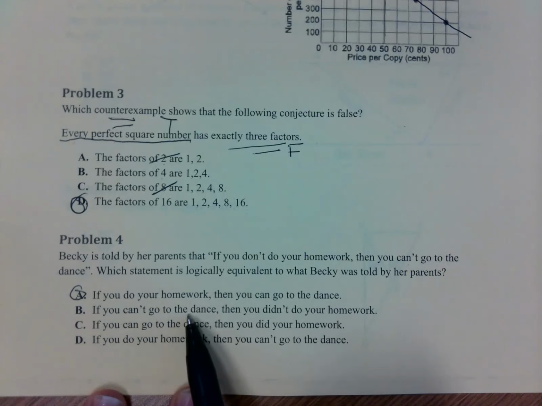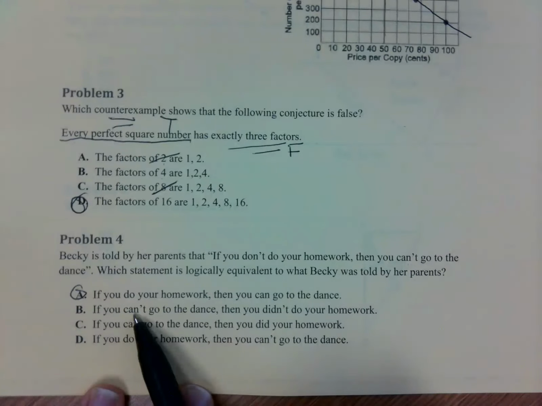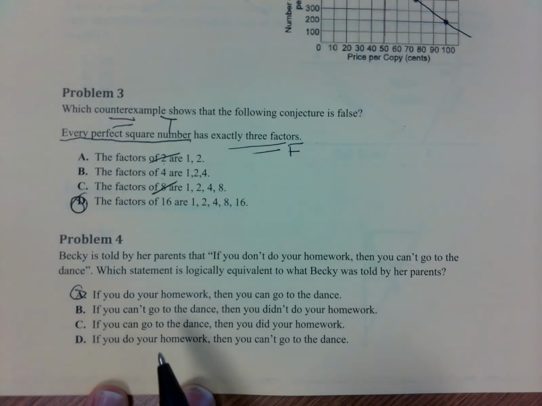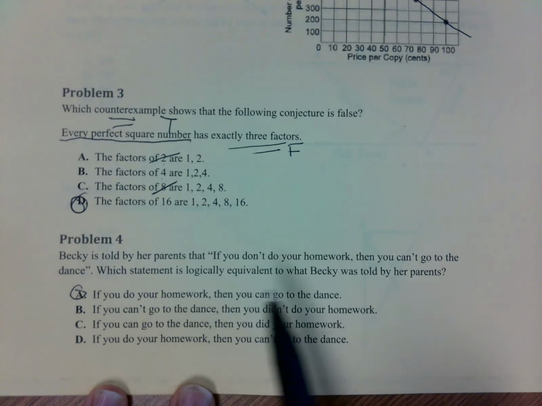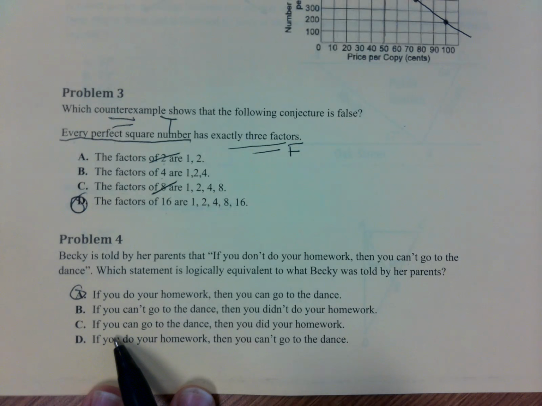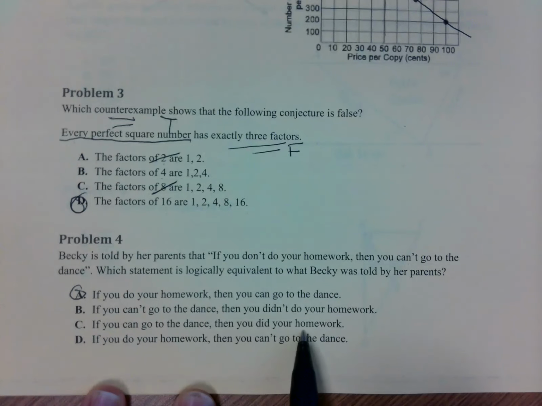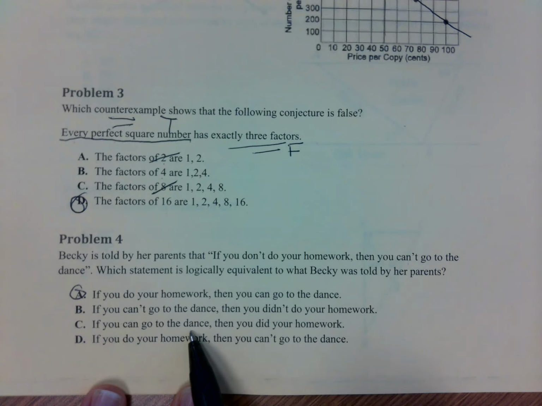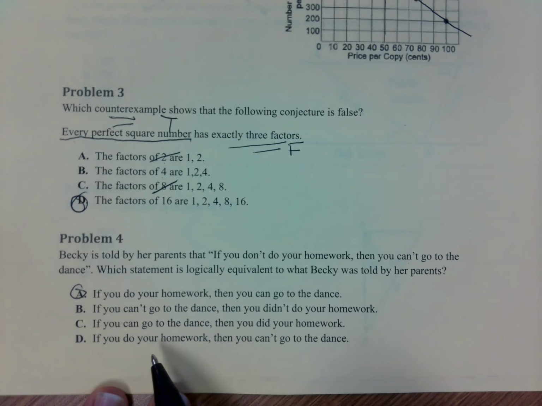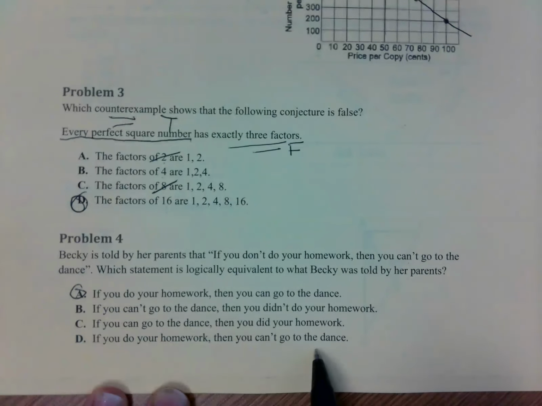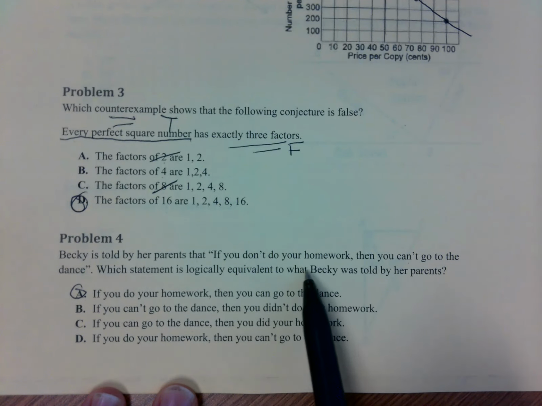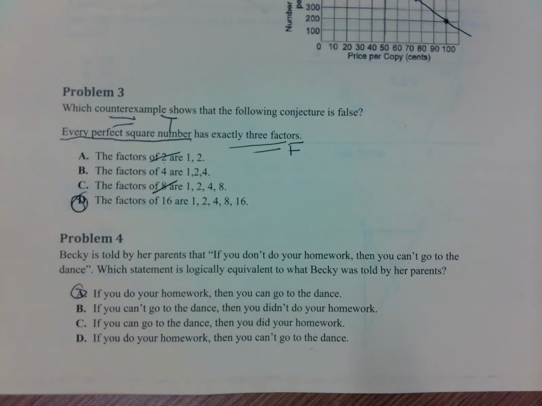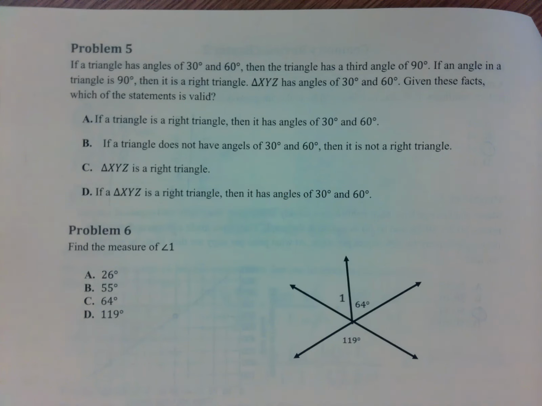Okay, if you can't do your homework, well, that's not really what we're doing. That's talk to your teacher. But if you can't do your homework, talk to your teacher. Can't go to the dance, that doesn't make sense because you can't flip-flop them. If you can go to the dance, then you did your homework. Well, not necessarily true. Maybe you're a bad person and you went through the window or something. I don't know. If you do your homework, then you can't go to the dance. Well, this is definitely not true because I already know if you do your homework, then you can go to the dance. So it'd be A.